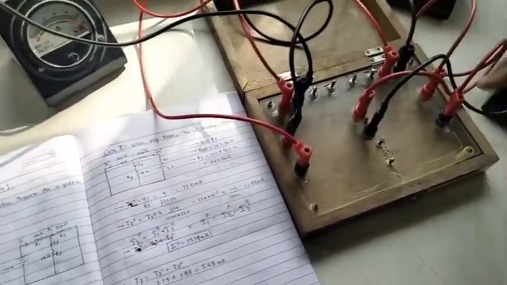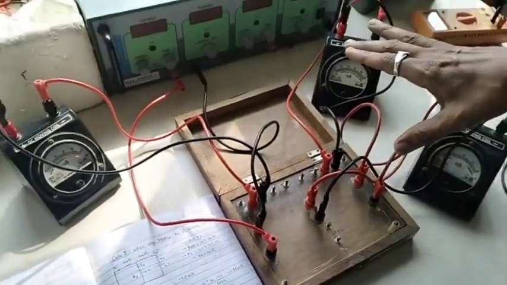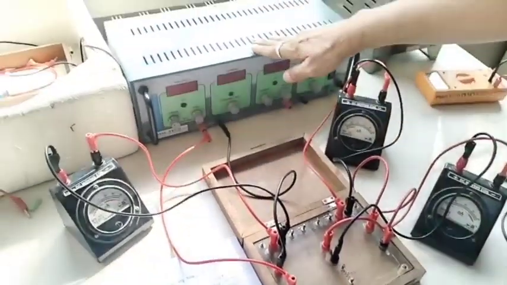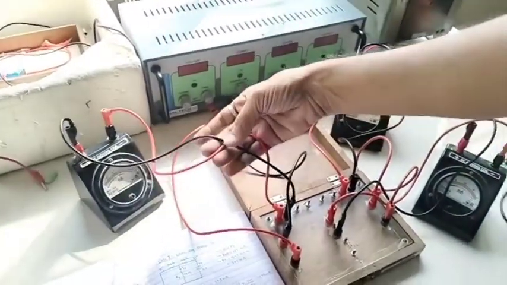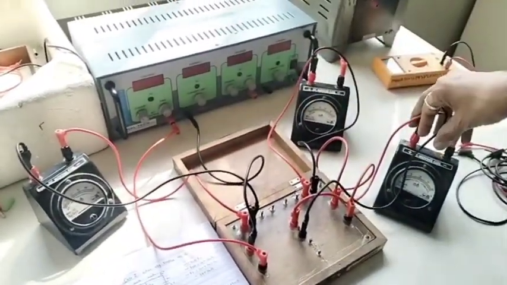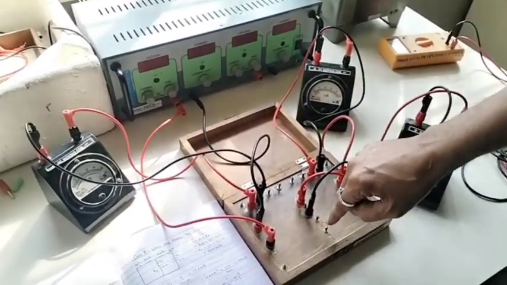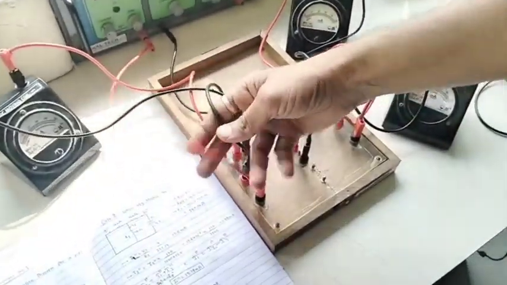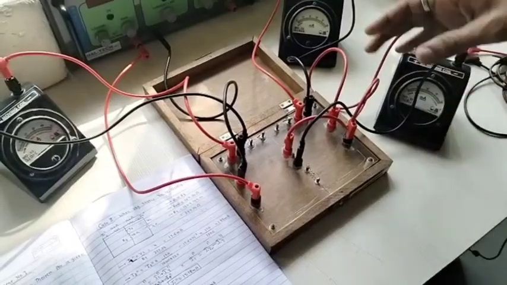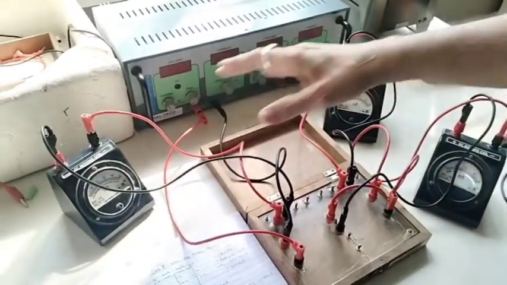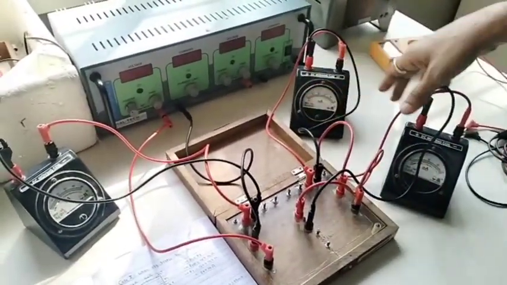So now we will perform the superposition theorem practically. This is the dual power supply and these are the current meters. This is for I1, this is for I2, this is for I3. We have connected this circuit. These are the three resistors here. We have given the power supply. Okay. Now we will match the theory I1 dash, I2 dash and I3 dash.